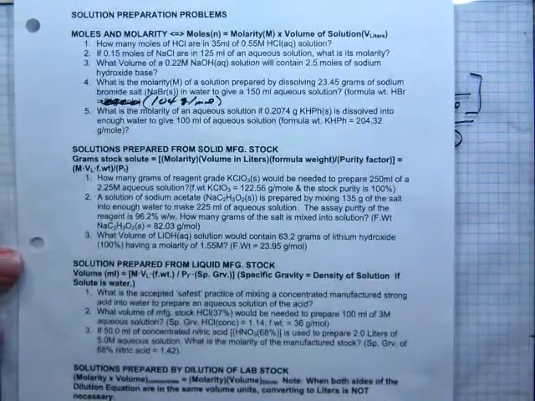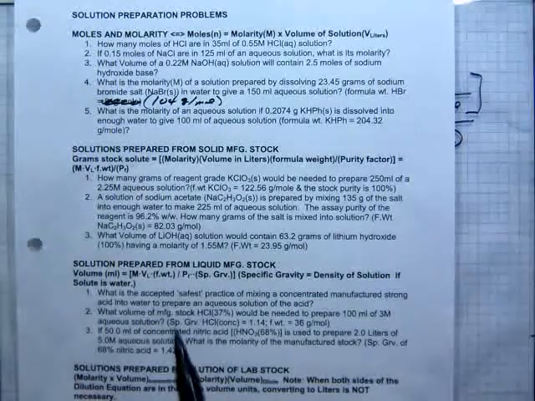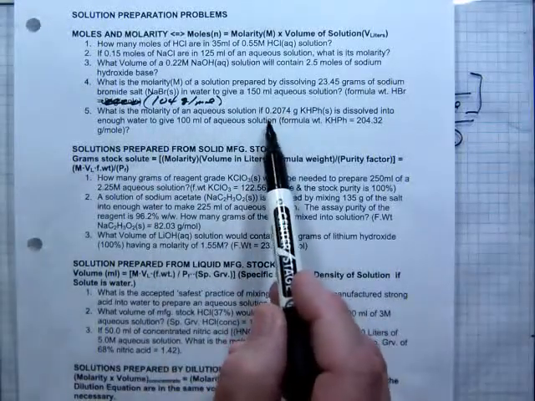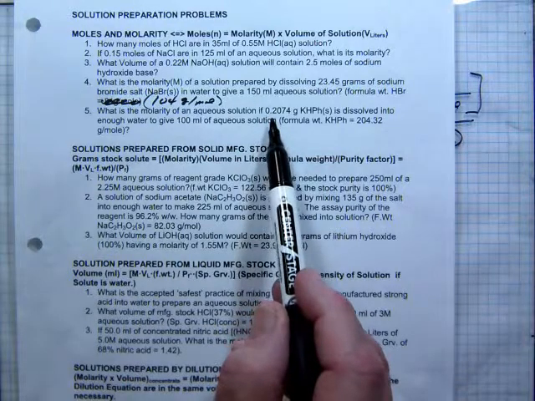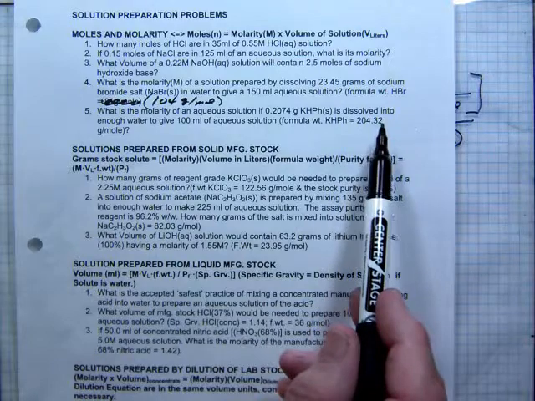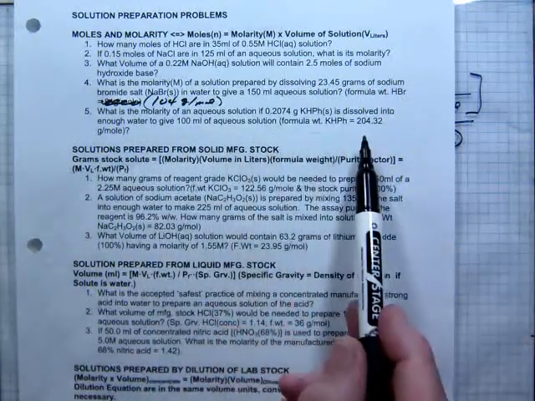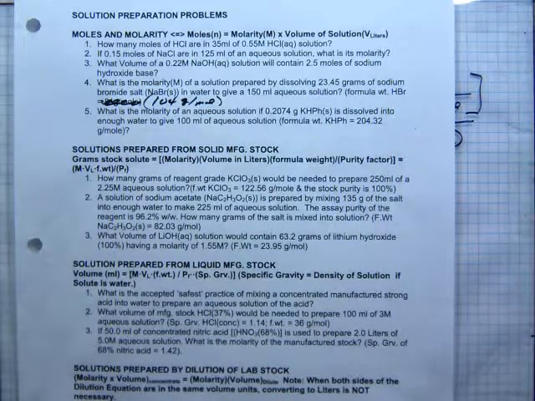Guess my correction. What is the molarity of an aqueous solution if 0.2074 grams of potassium hydrogen phthalate is dissolved into enough water to give 100 milliliters of aqueous solution? And I give you the formula weight, 204.32, some say 204.22, just use that.